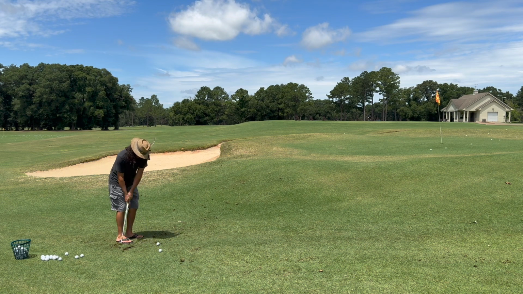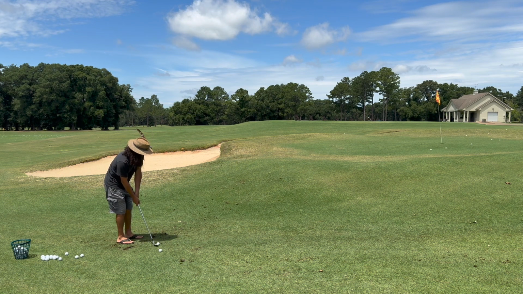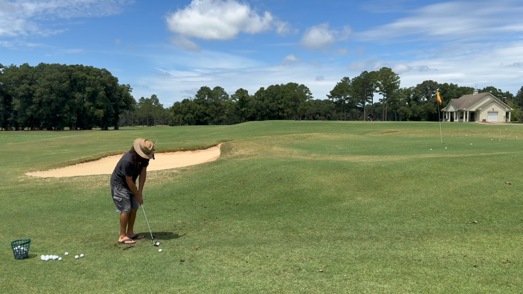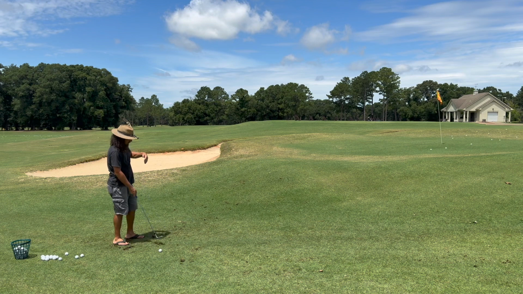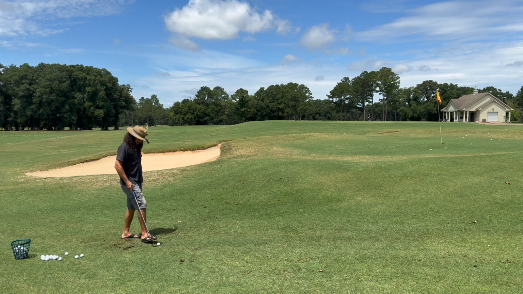Wrist hinge does give me a lot of power. My smallest pitch swing is going to be here, so I'm having a hard time keeping this close to the hole. That's why you see all the balls going far. I'll show you again, a shallow angle of attack. See, that lobs up nice and high. It's going to land relatively soft.